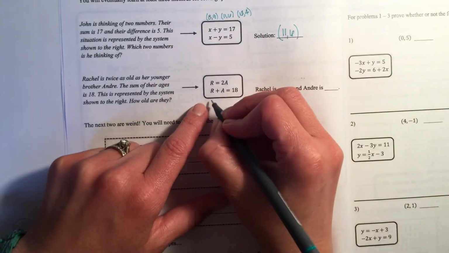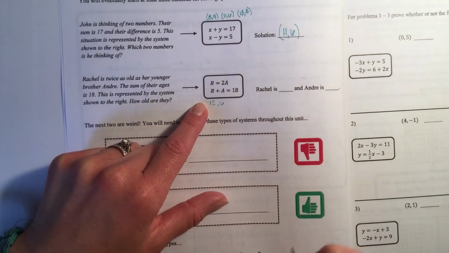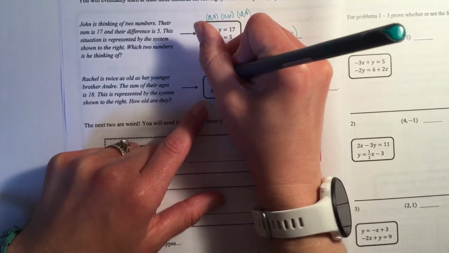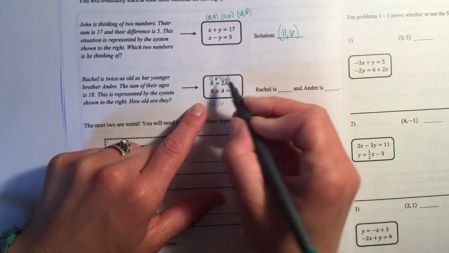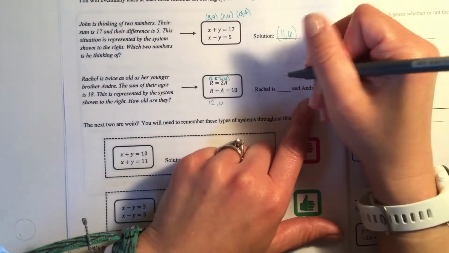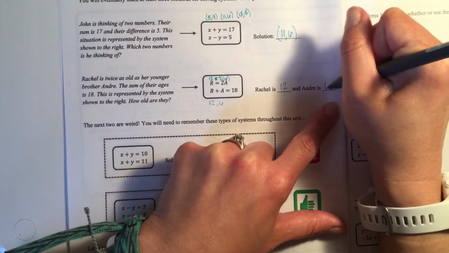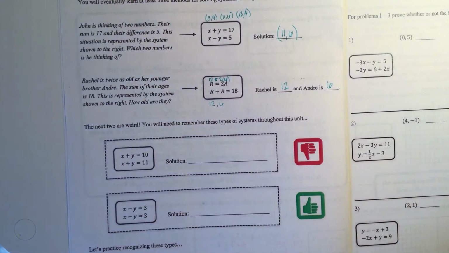So for example, I think of 12 and 6, right? Rachel equals twice Andrew's age. 2 times 6 gives you 12. Does that work? It does. So you guys are probably going to be pretty good at guessing these. Coming up with the equations comes with a little bit of practice.